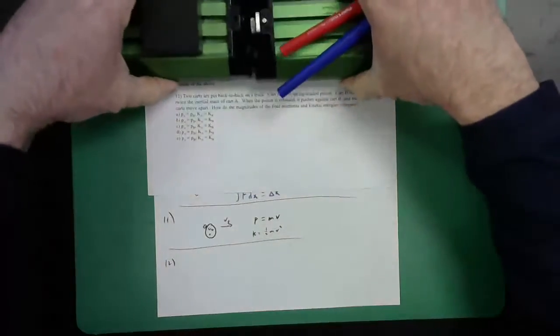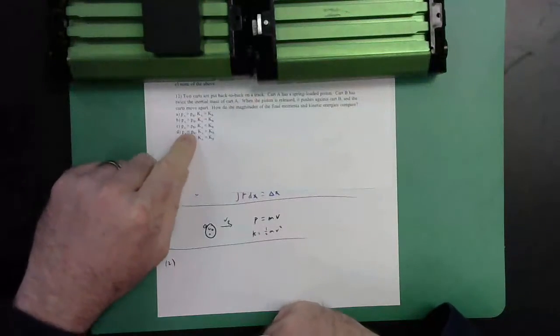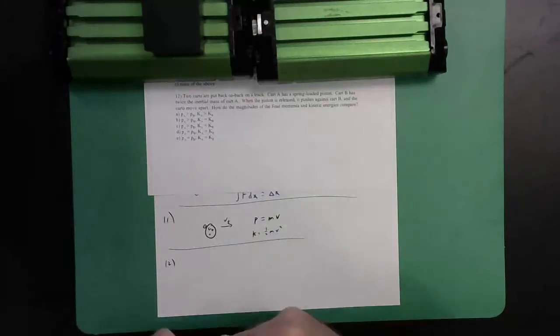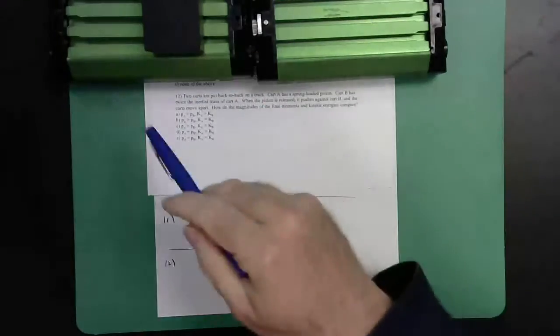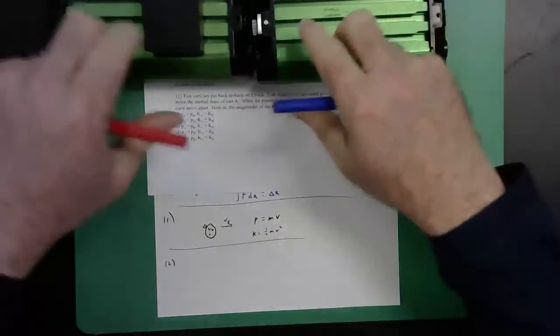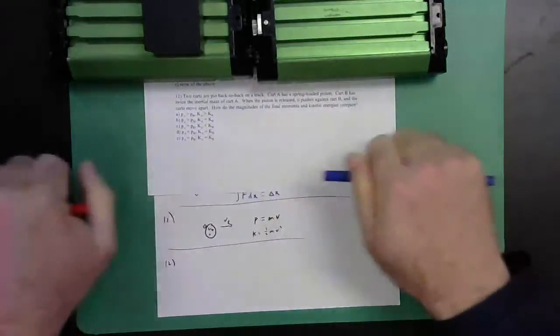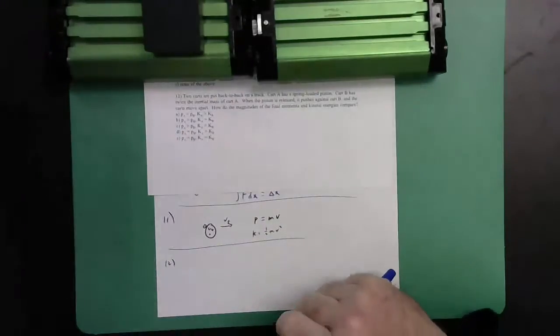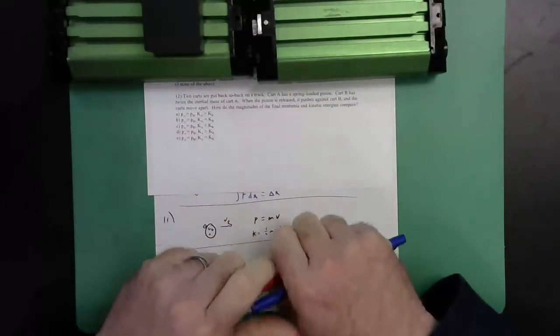So taking a look at it, they want us to compare the momenta and the kinetic energies of the carts. And you say, well, if I consider these to be one system, when they push apart, they're going to move horizontally. Taking these as one system, are there any horizontal forces that are going to act on them?